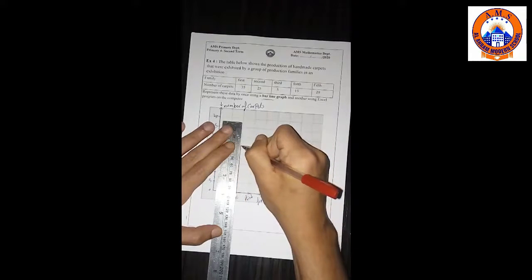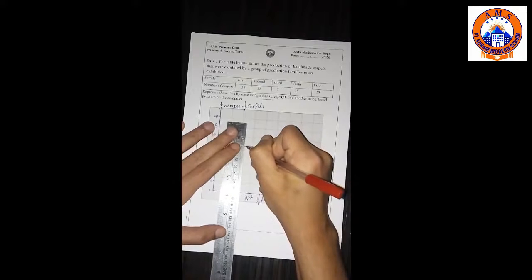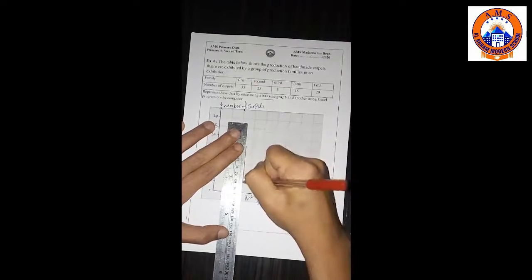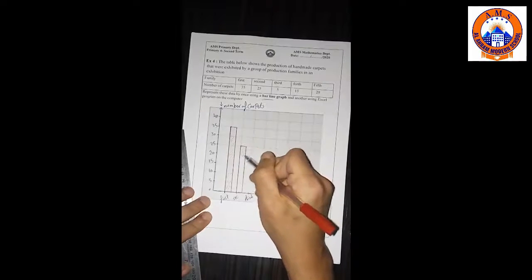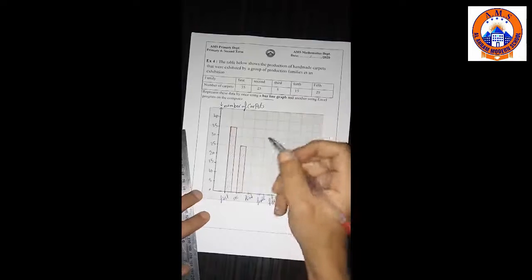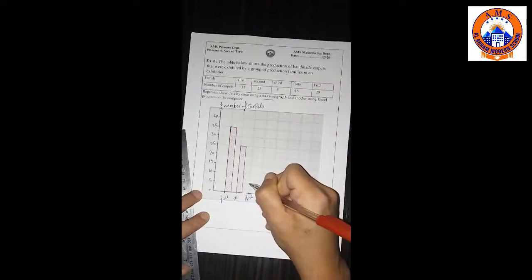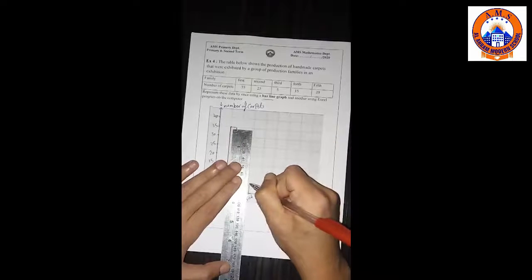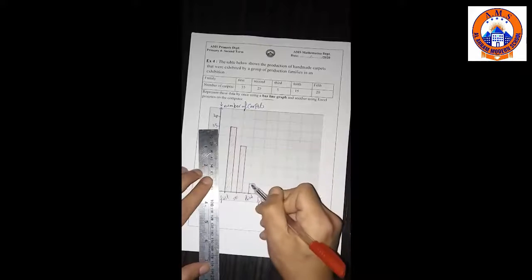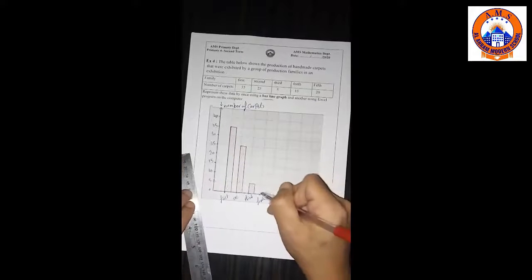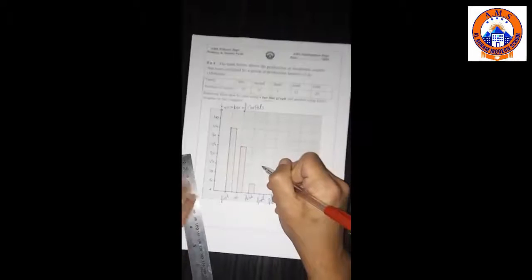Then I'm gonna take it half of a centimeter, then I go down, then I shadow. The third family only made 5, so I'm gonna raise up to 5. I take half of a centimeter, then I go down, then I shadow.